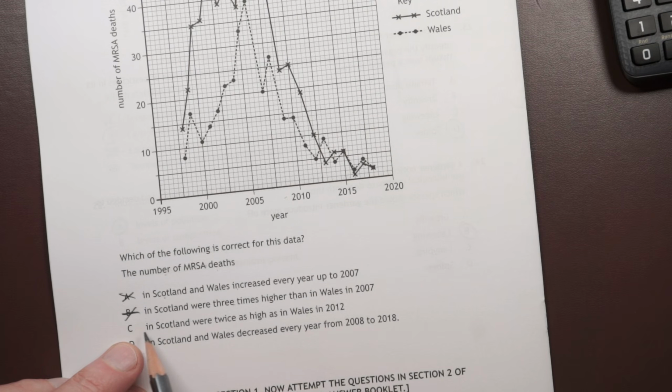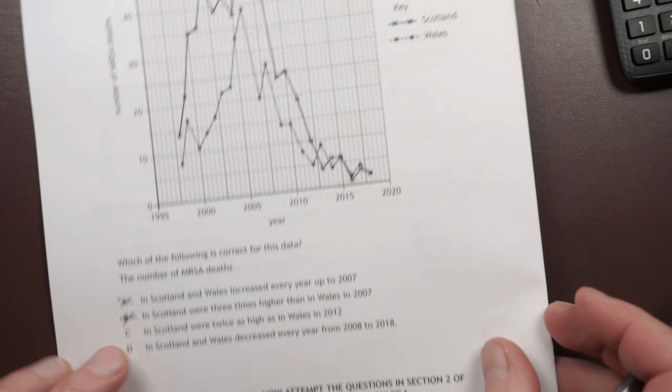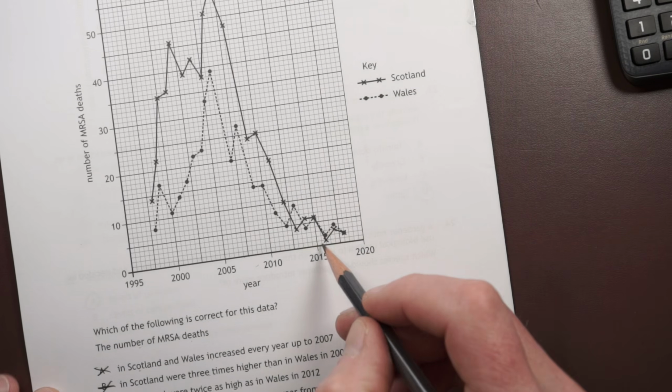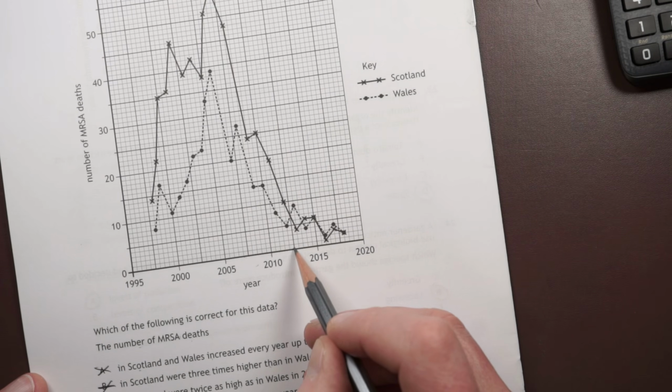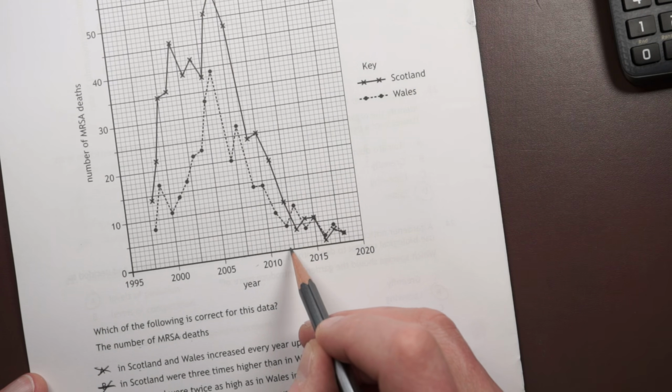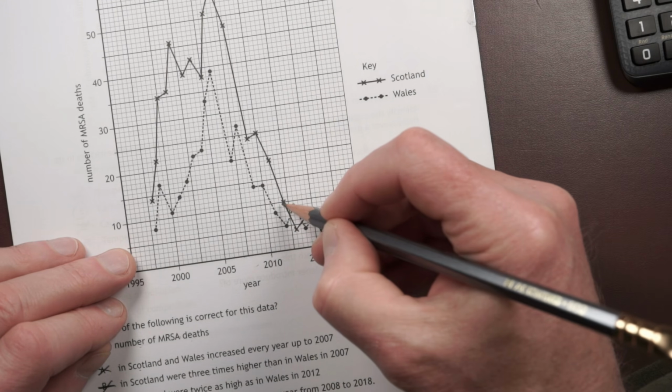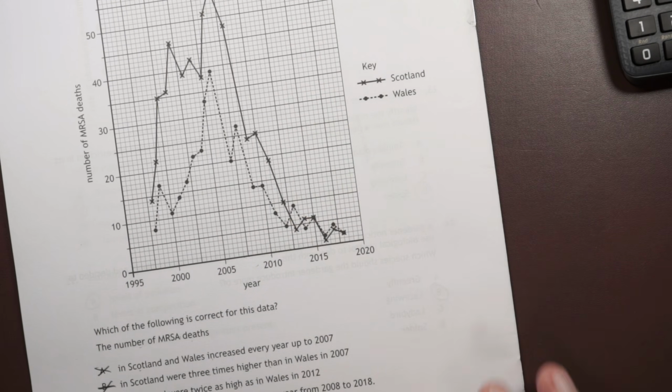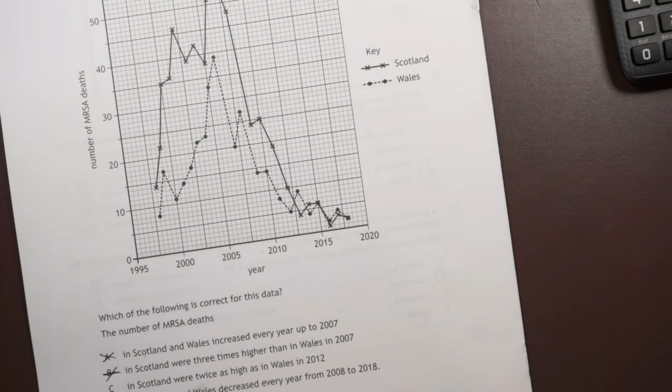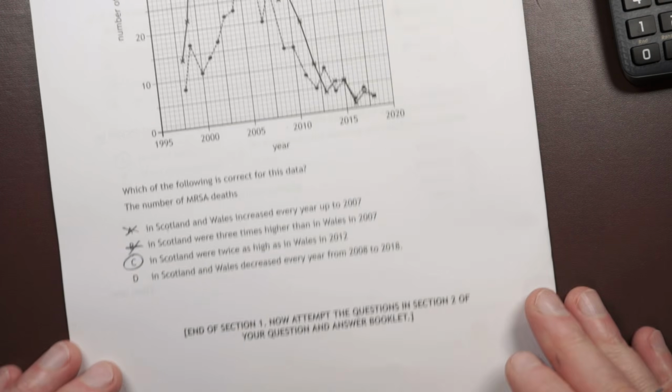Deaths in Scotland were twice as high as Wales in 2012, so let's get to 2012. Let's see, 2010, that's 2012.5, there's 2012, so we have 5 and 10. Twice as high, looks like it. Is that definitely Scotland? Yep. So it's going to be C. There you go.